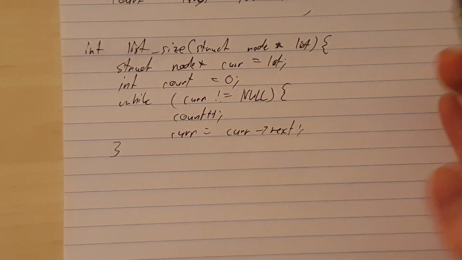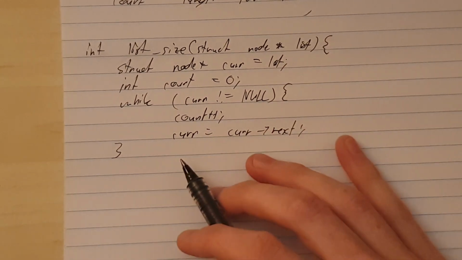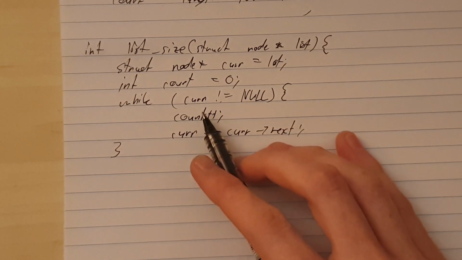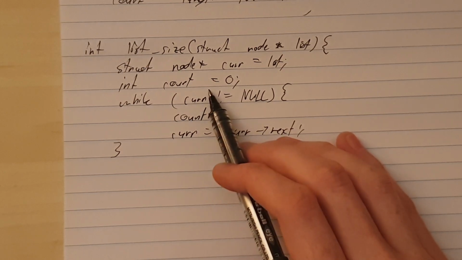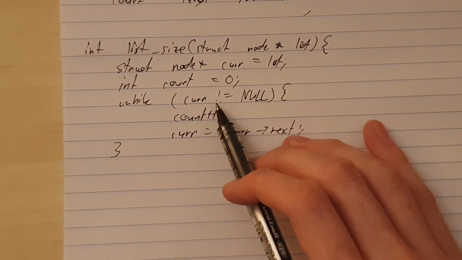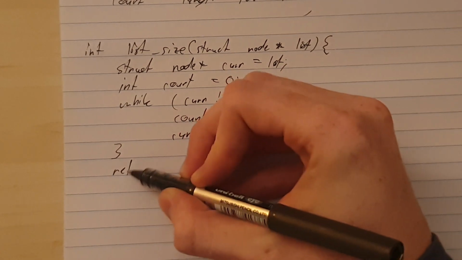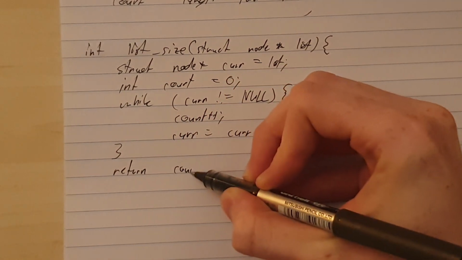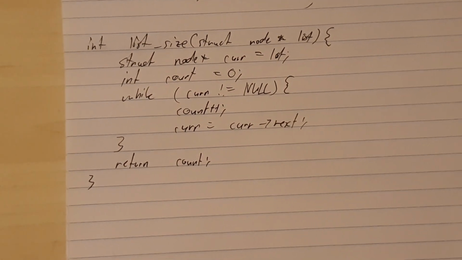And once current's null, you don't actually care about finding the end of the list. You never have to use the end of the list. You just want to make sure that you visit every node. So if you keep going until current.next is non-null, you'll end without actually counting current, if that makes sense. Okay, and then at the end of this, I just return count. Okay, and this is just a pretty regular list traversal type of structure.